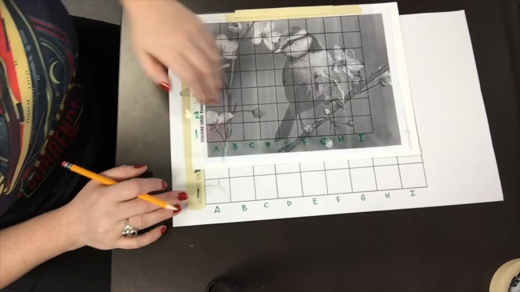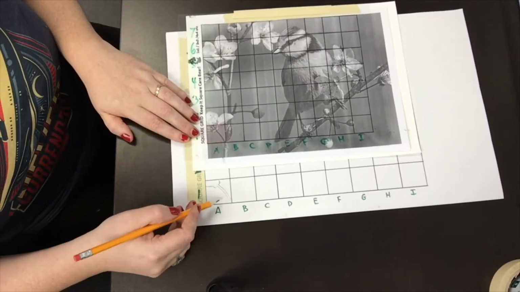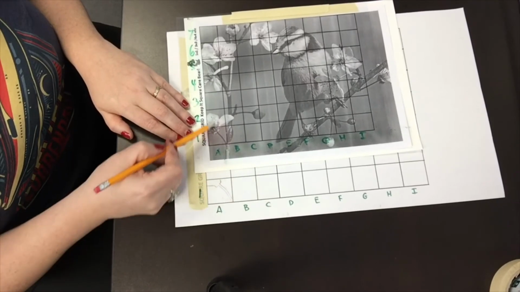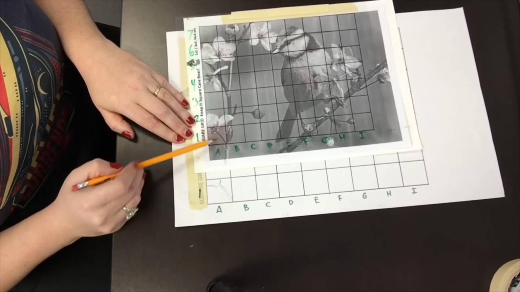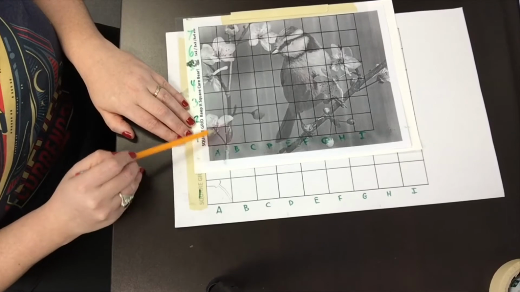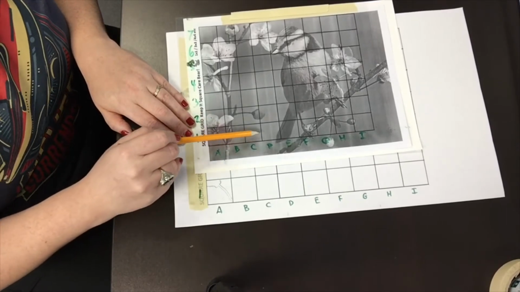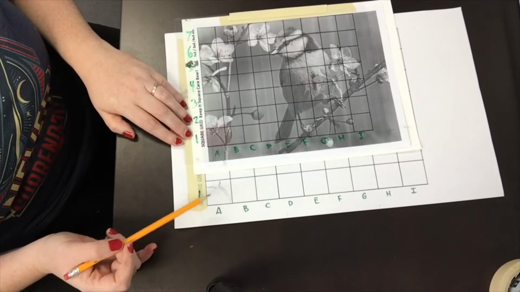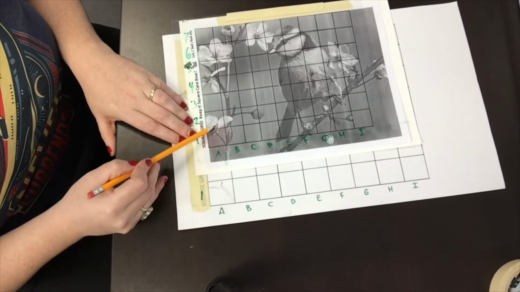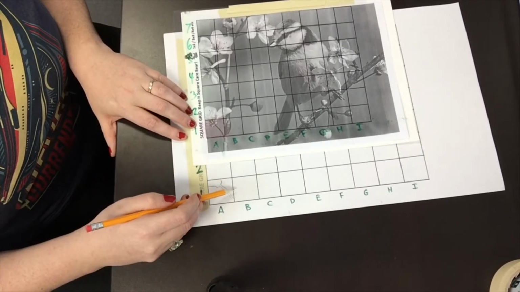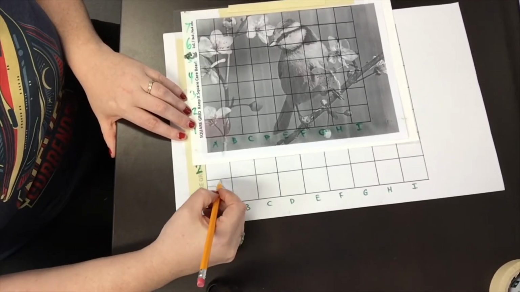Okay, so now that I have A done, I'm going to move on over either up or this way. Okay, don't go from here to there. You want to go one to the next one like you're filling it out. Boom, boom, boom. So I'm going to go on over and I'm going to go up one. I'm going to go from here this way.